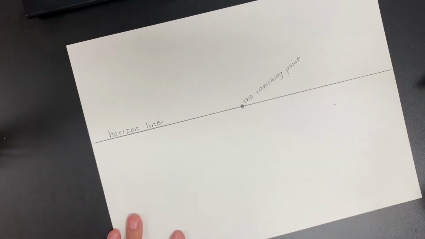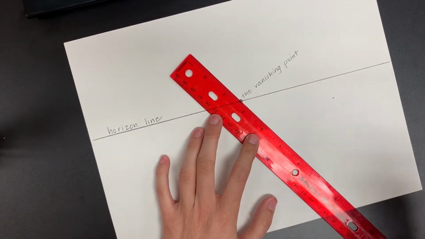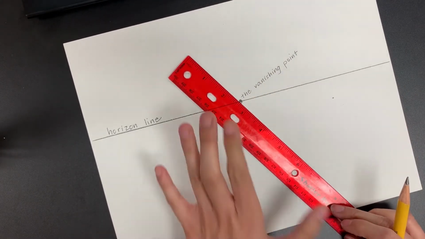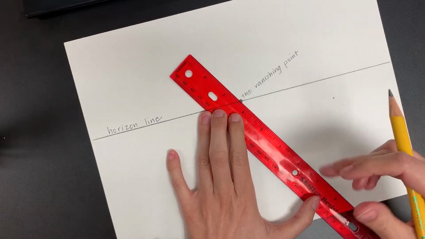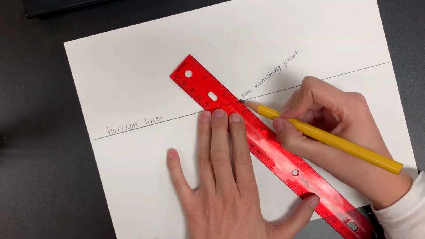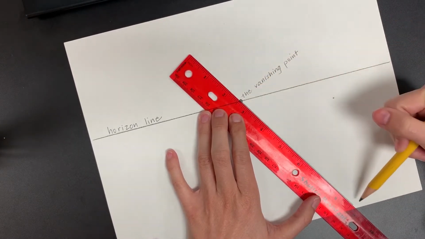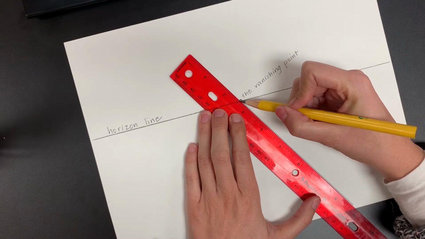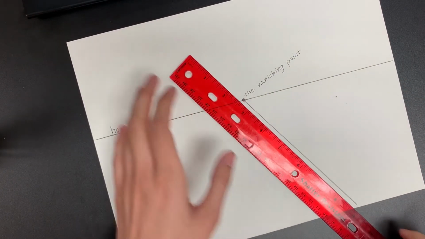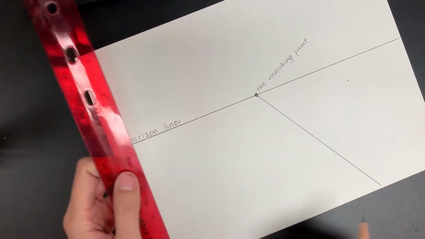Let's go back here. And I'm going to have you line up your ruler with your vanishing point. Hold it with your other hand so it doesn't move. You might have to hold it in one place and hold it in another place. You don't want it to move. And you are going to draw a straight line at a diagonal from your vanishing point toward the bottom of your paper. All right, go ahead and do that. Push pause anytime you need to.